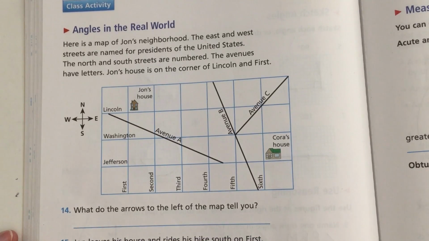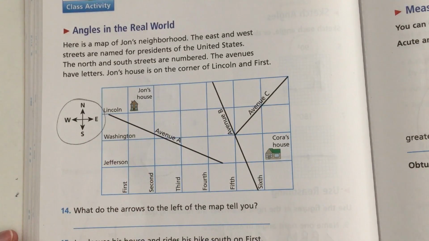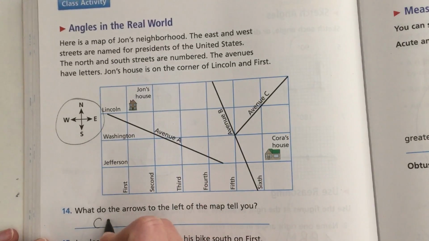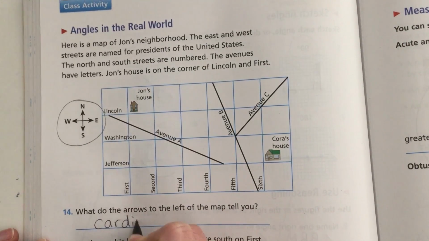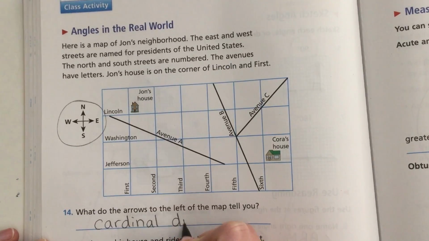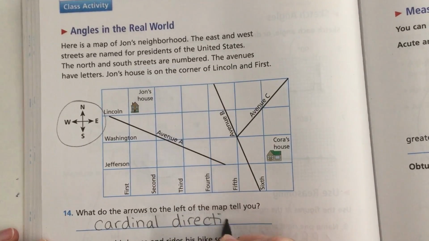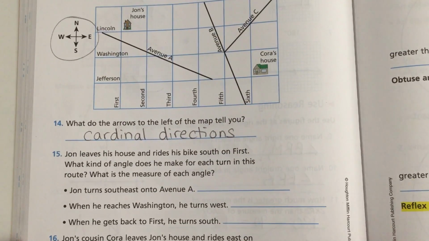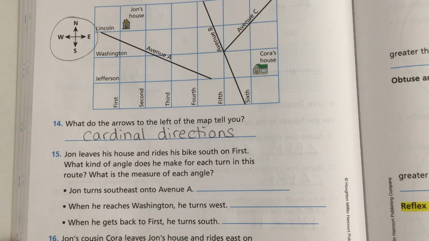What do the arrows to the left of the map show you? Hopefully by looking at those arrows, you know that they show you the directions. We call those cardinal directions. And it is north, south, east, and west. There we go. John leaves his house and rides his bike south on First. What kind of angle does he make for each turn in this route? What is the measure of each angle?